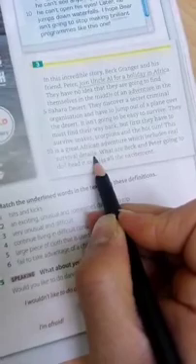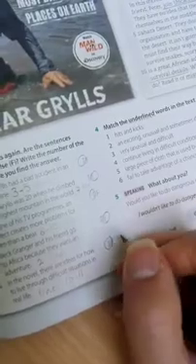Look, it's a great African adventure which includes real survival details. So from line 10 to line 11, and the answer is true.